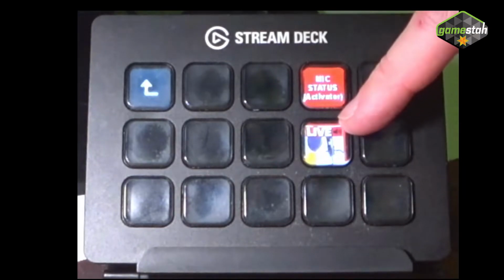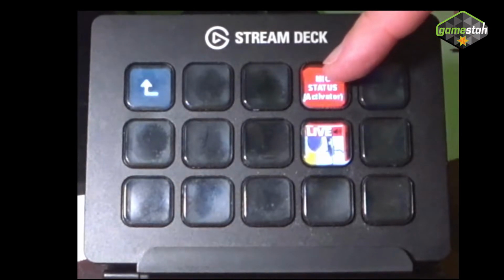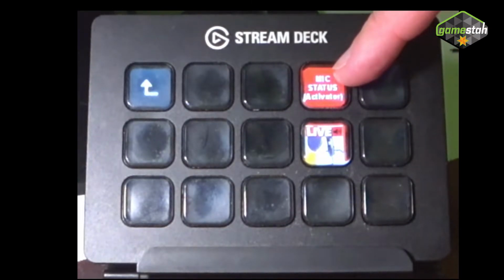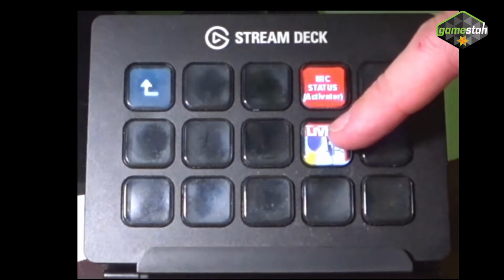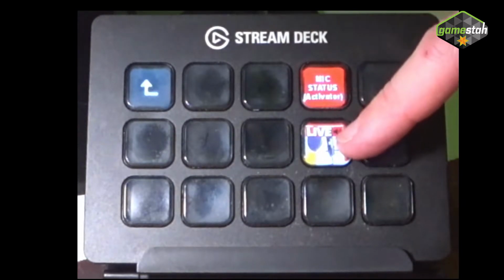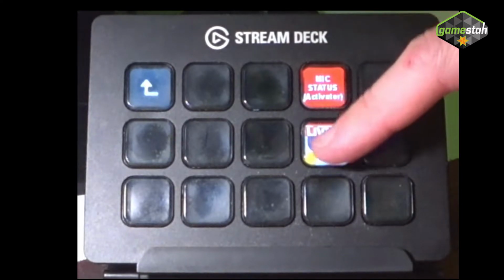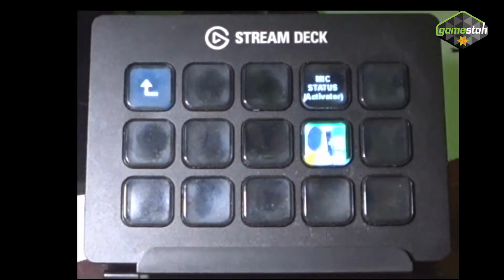Now, in this tutorial, we're going to create an activator just so that you can see how to do it, but there are other tutorials that have been done already to make these activators. But this tutorial is really about how to get the thumbnail of the shortcut in the Elgato Stream Deck to show that live indicator. So there you go, it's now switched off.